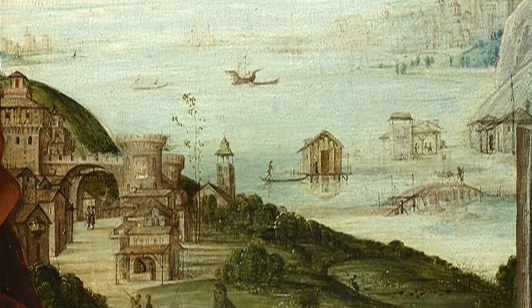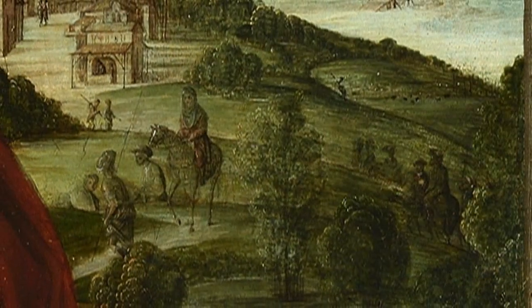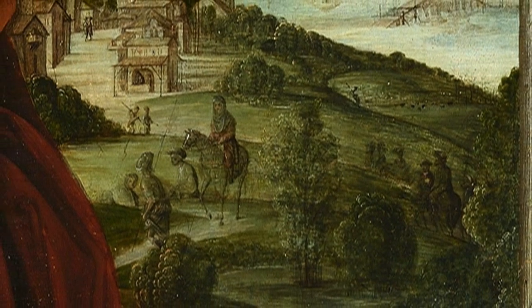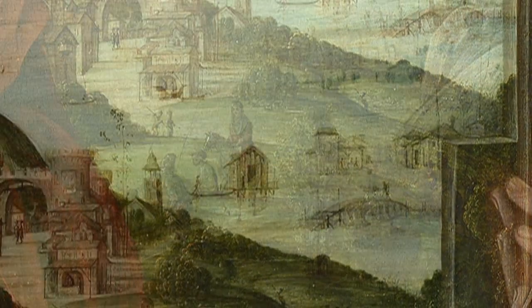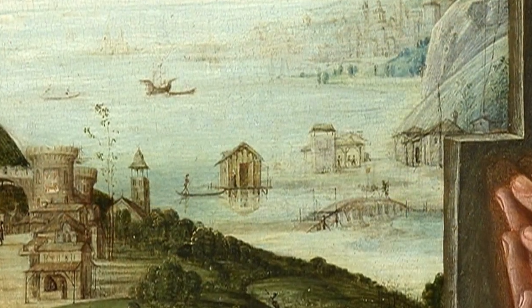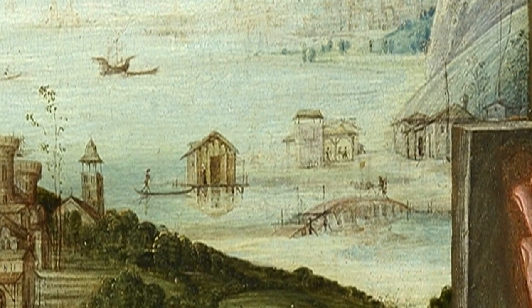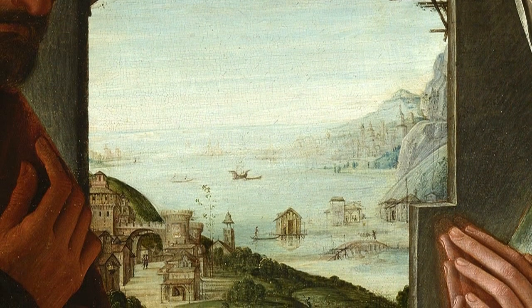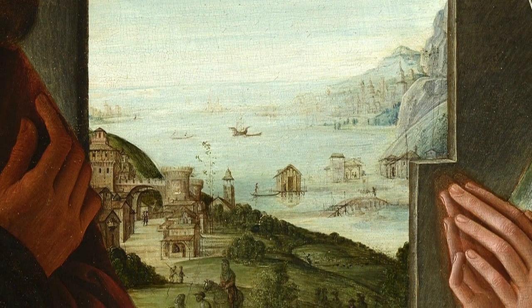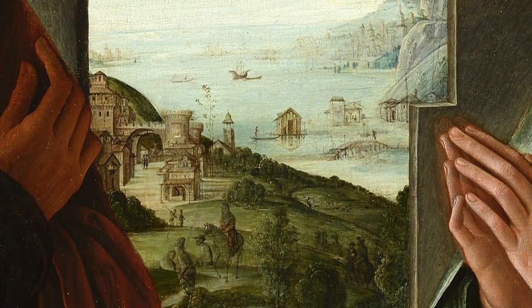In the foreground, we see a path dotted with the figures of travellers. Meanwhile, the water is scattered with small wooden structures, and steep cliffs tower on the right. The precisely detailed landscape reflects Flemish inspiration.